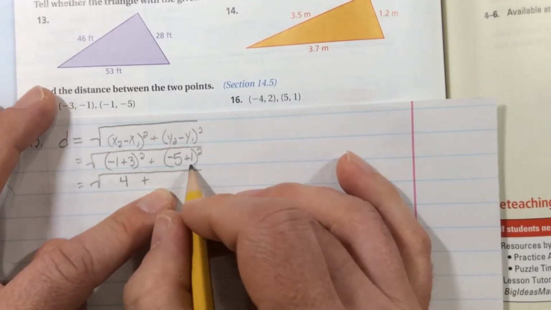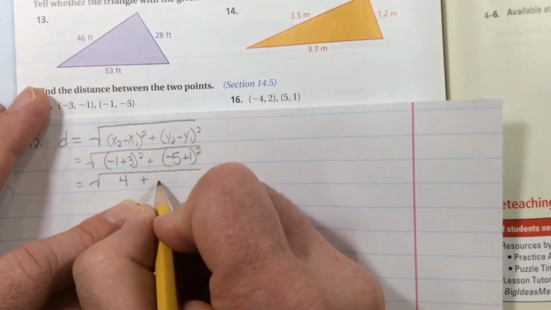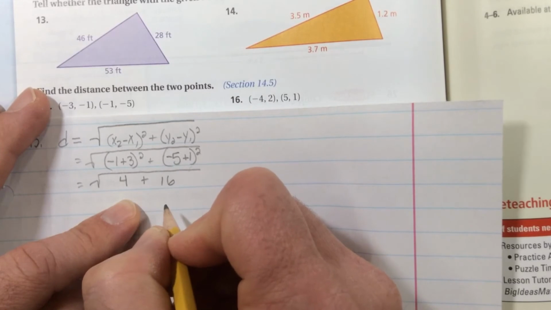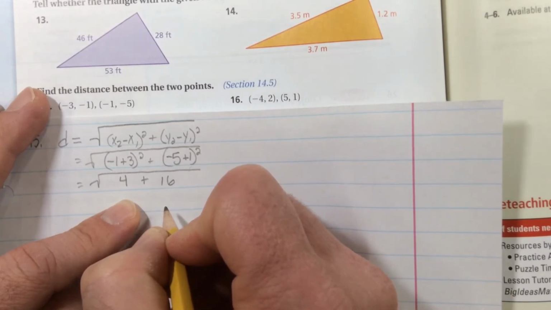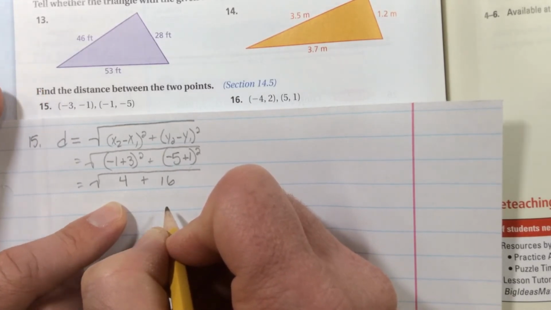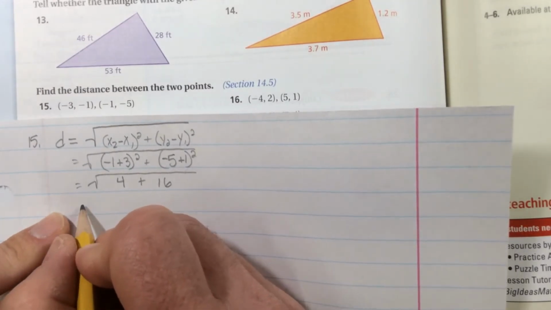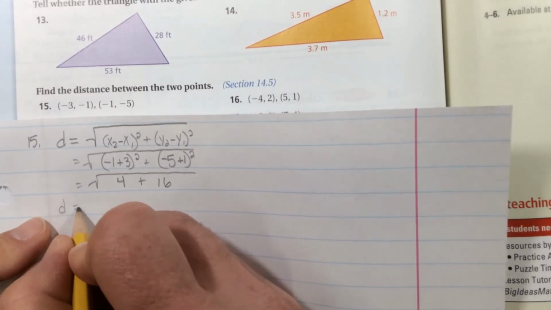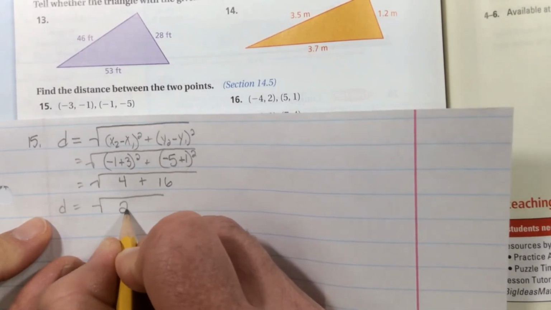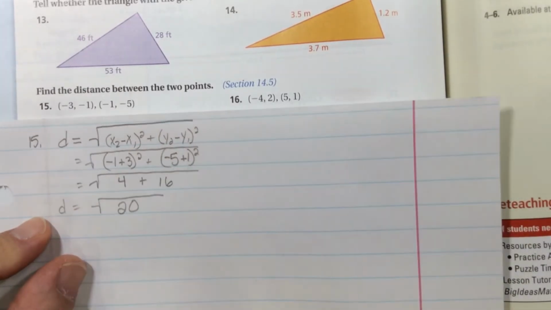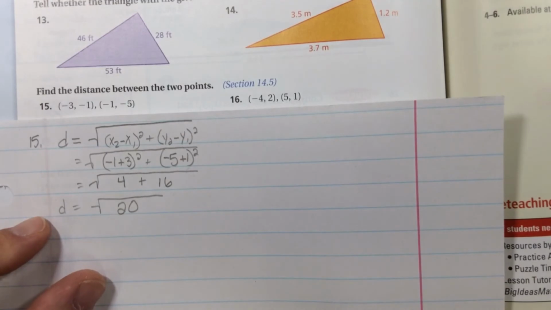Negative 5 plus 1 is negative 4, squared is 16. So we have d equals the square root of 20.